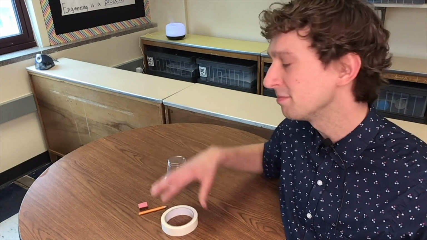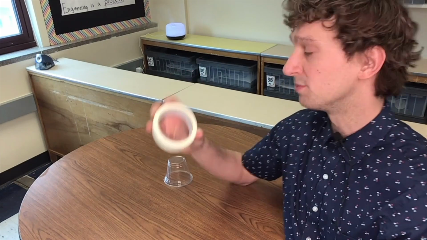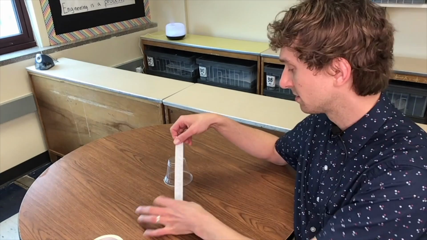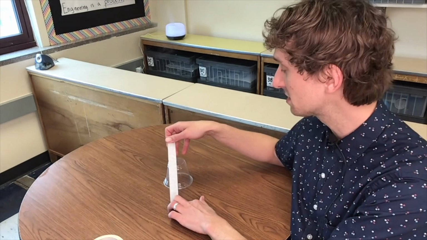So I'm going to take my cup. I'm keeping the cup this time. Don't need these. And I'm going to use some tape here too. In your head, you might already have a thought as to what I could do to use tape and a cup to make an inclined plane or a ramp. So an inclined plane is pretty simple to design. An inclined plane can also serve as a wedge, but we will talk about wedges next week.